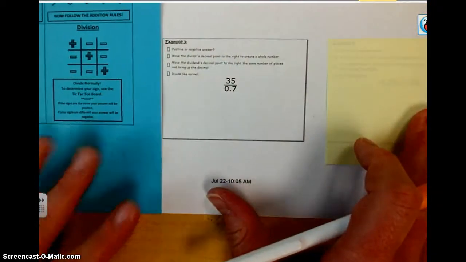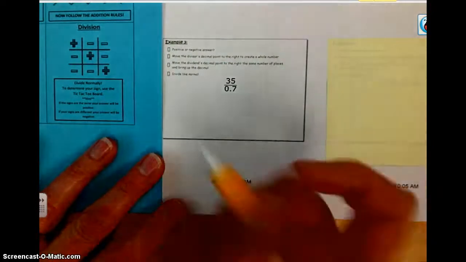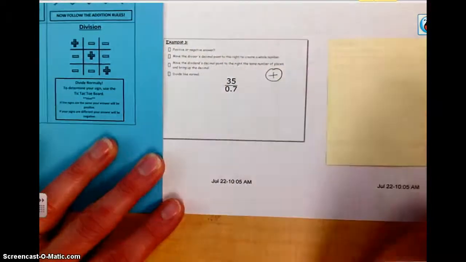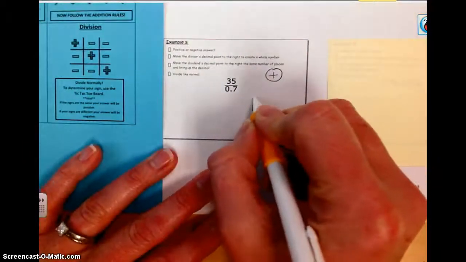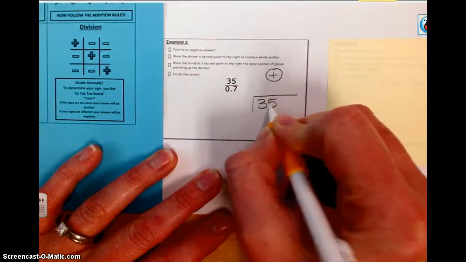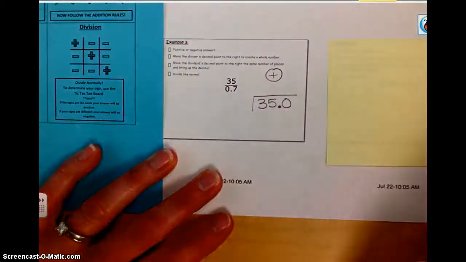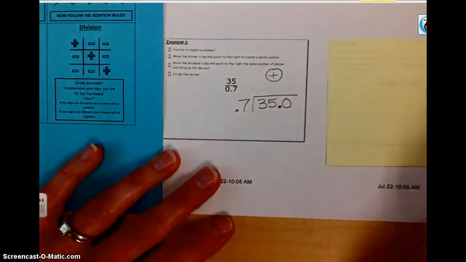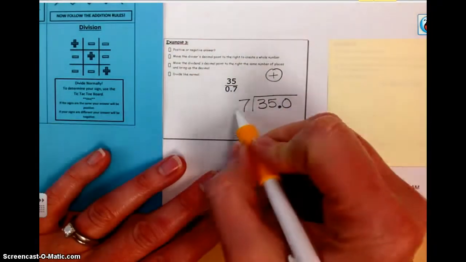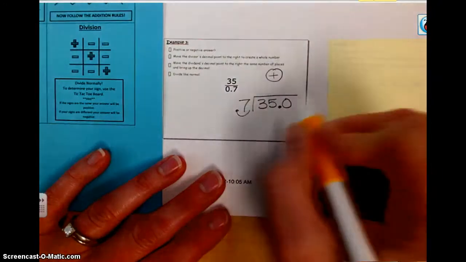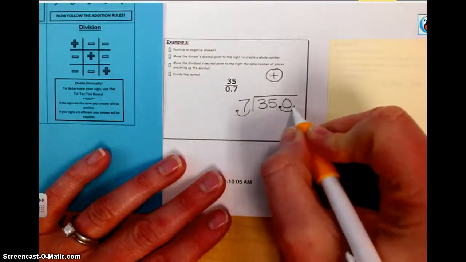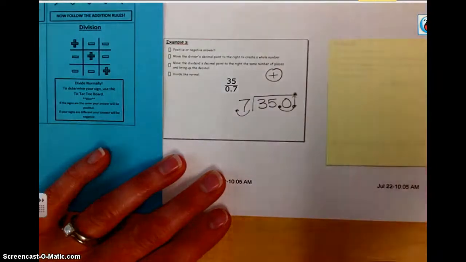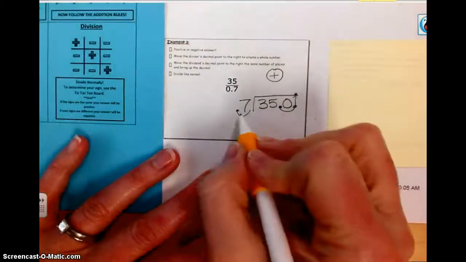Our third example is set up, it looks like a fraction, but we notice that a positive divided by a positive is a positive, so my answer will be positive. The 35 is the dividend. It will go inside. The decimal point is behind the 5. 7/10 is the divisor. We want to make sure our divisor is a whole number, so we're going to move to the right 1 time. So we will do the same thing on the inside and bring up in our answer. And now we do regular division.